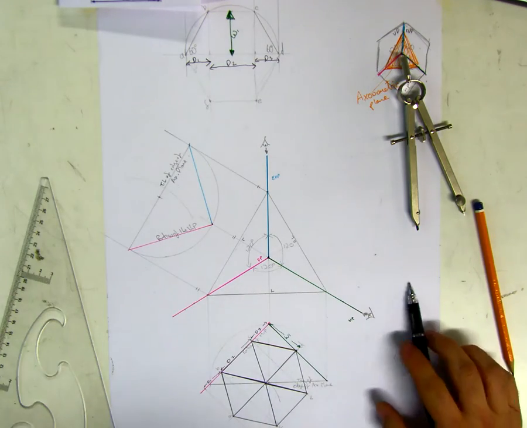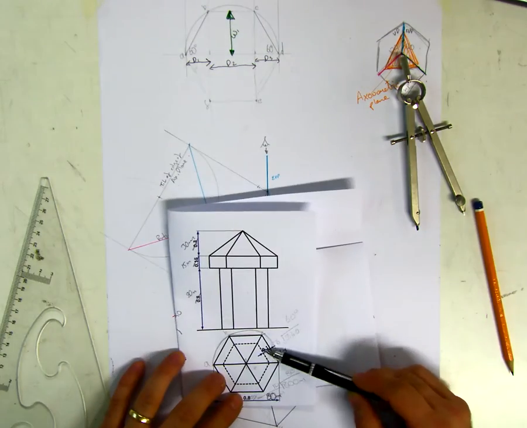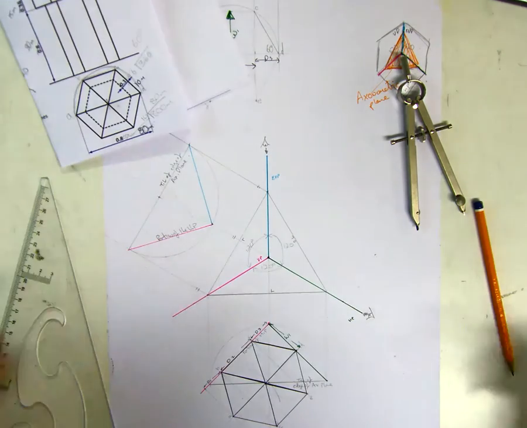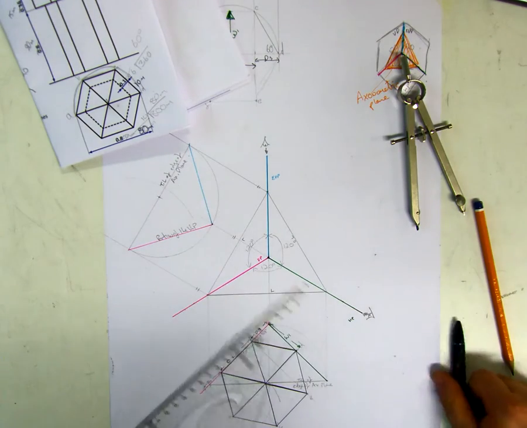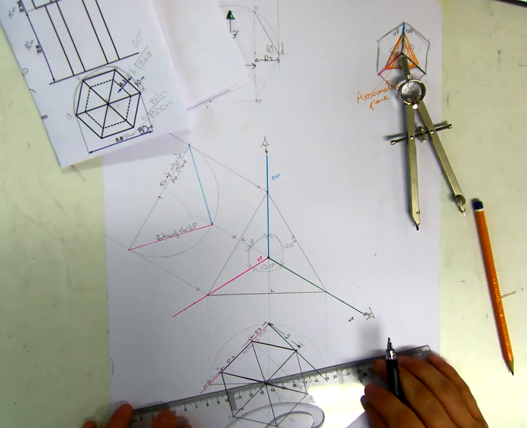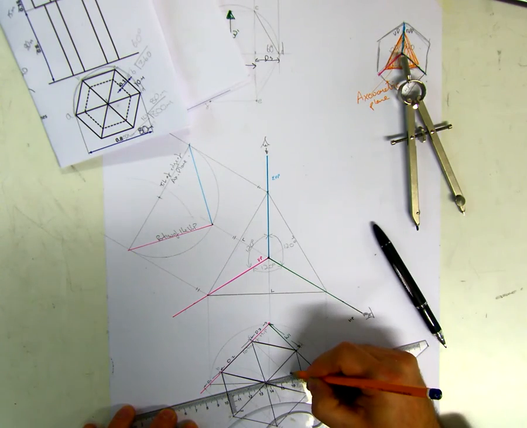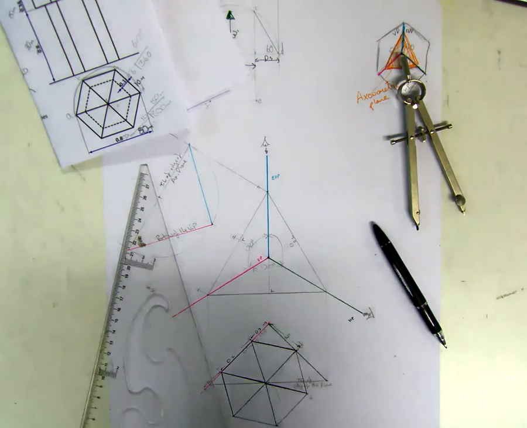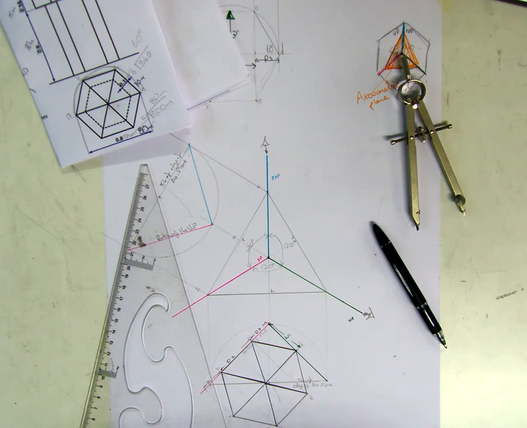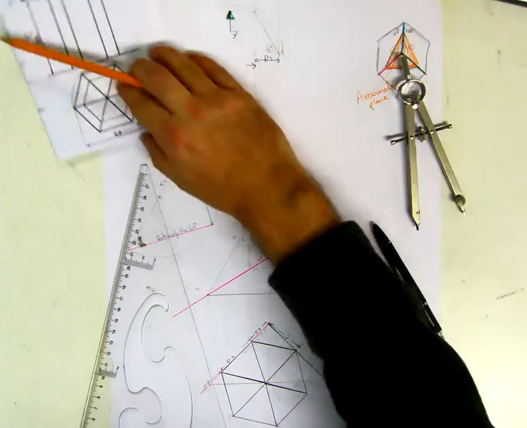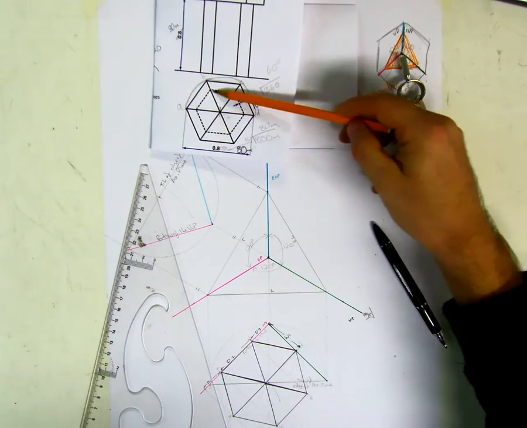Okay, so next thing we need to do then is we have parallel line in 10 mil all the way around. So all we need to do is any line perpendicular to it, measure in 10 mil, mark it, then using your sliding set squares again, we're just going to put in all the hidden detail. So all the pillars, you can see the pillar on the inside is parallel all the way around.